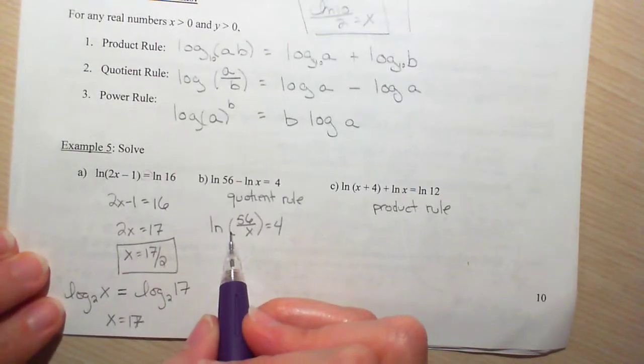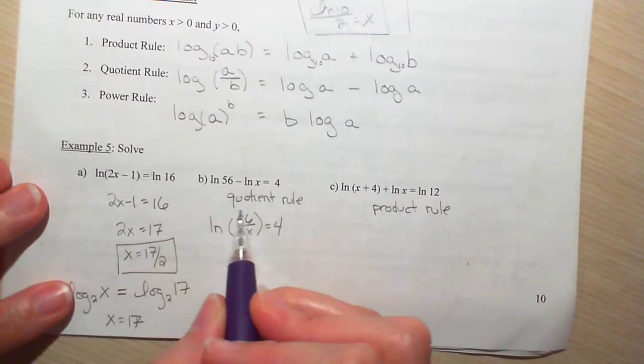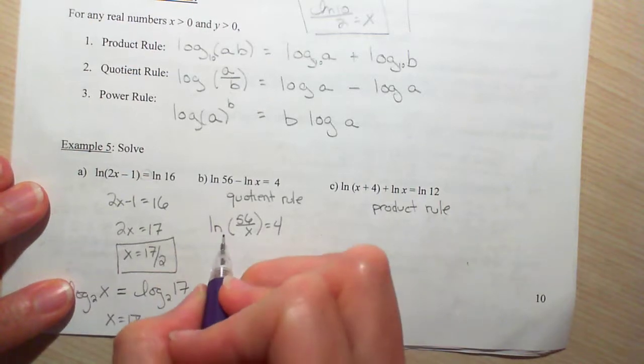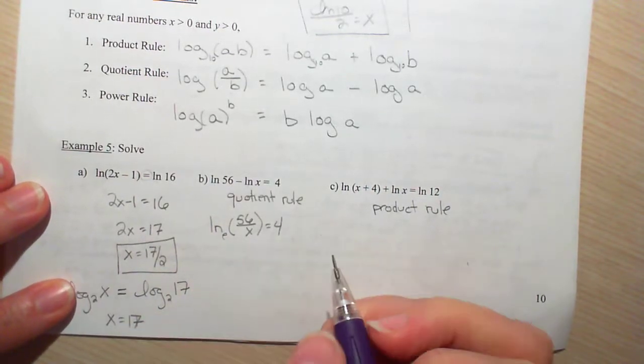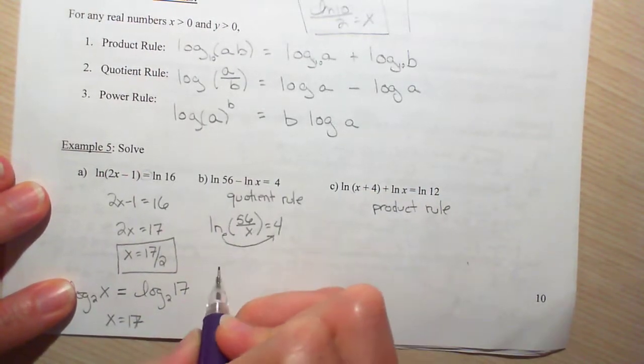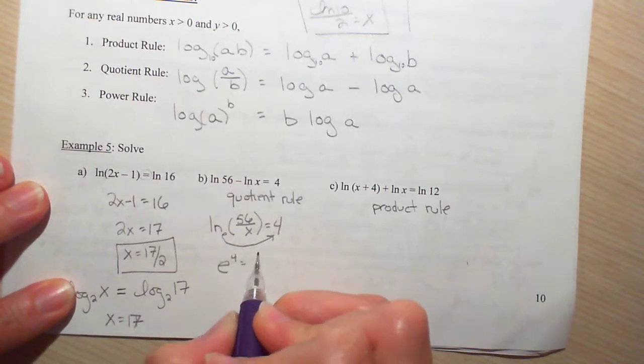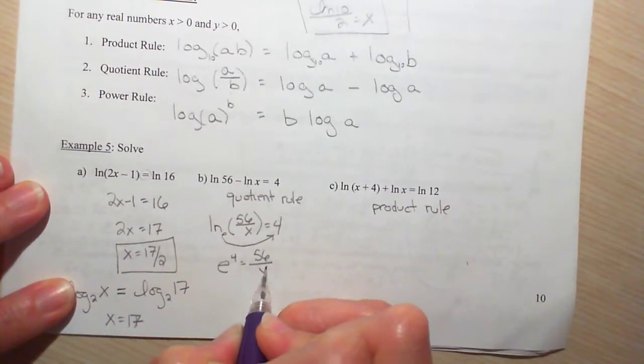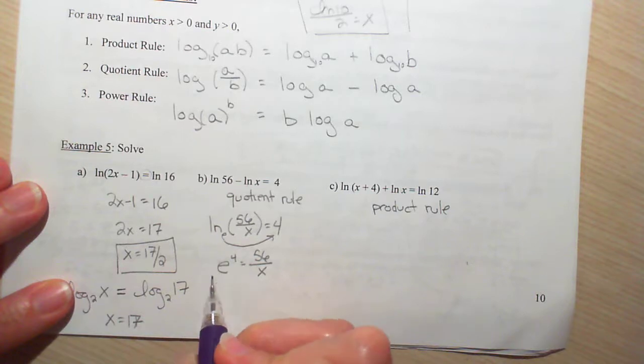Okay, so then I want to convert this into an exponential. Remember, this has that invisible base e. So this is going to become e to the 4th equals 56 over x. E to the 4th is just a number, so you can punch that into your calculator.